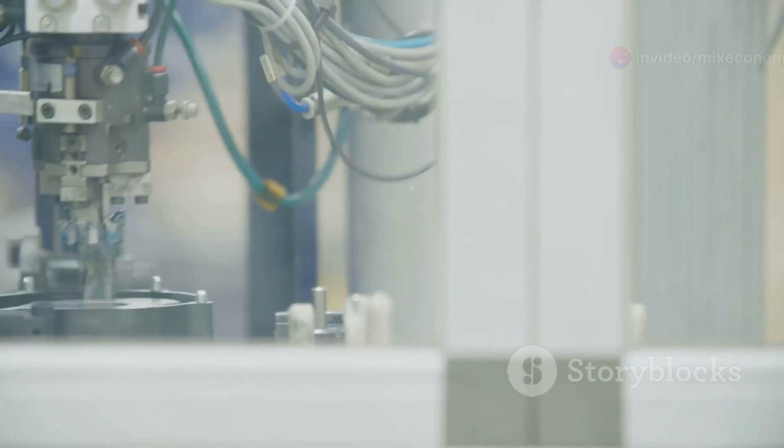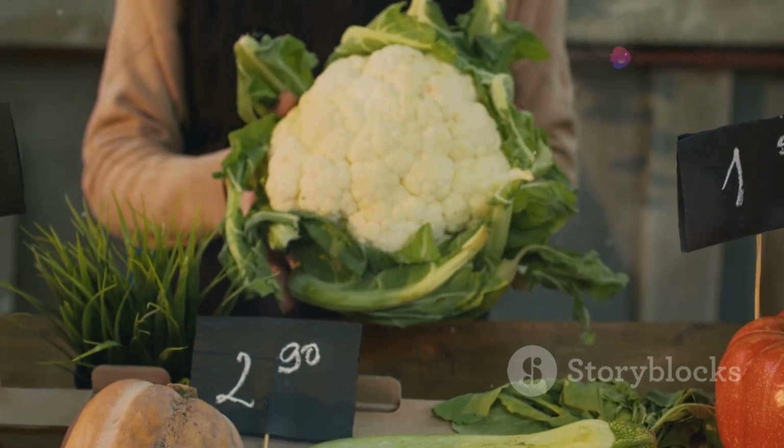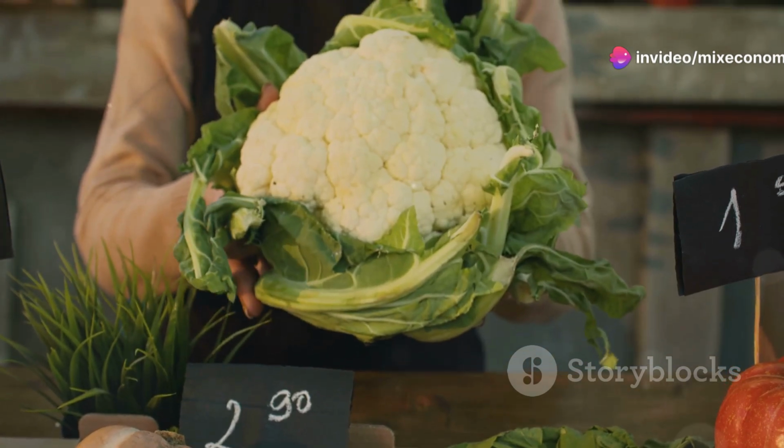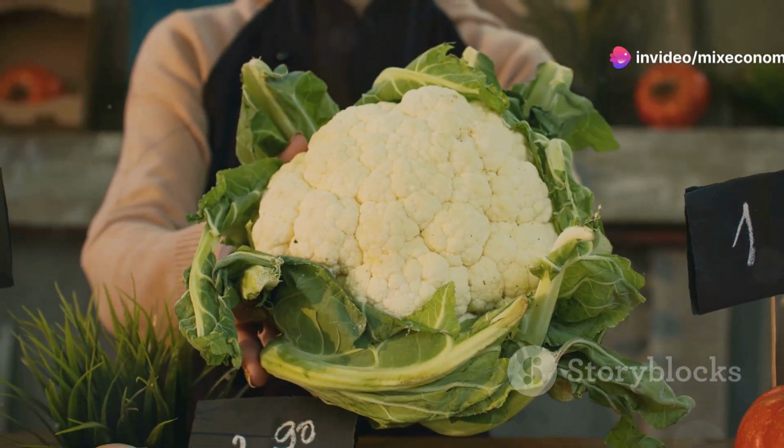When the price of a good is high, it signals to producers that the good is in high demand and encourages them to increase production. Conversely, when the price is low, it signals that the good is in low demand, prompting producers to reduce production or shift to producing more profitable goods.